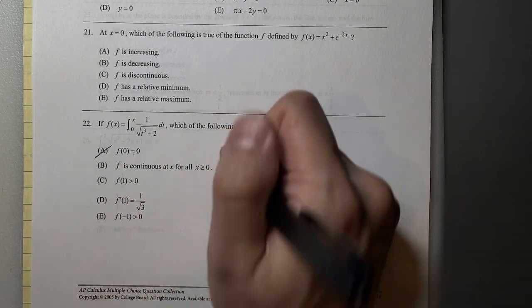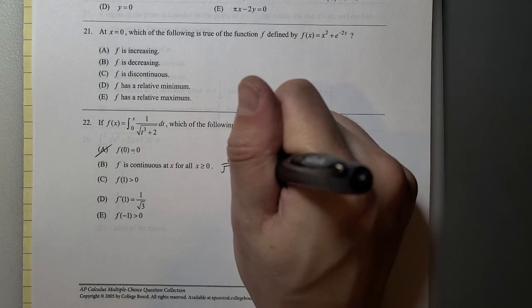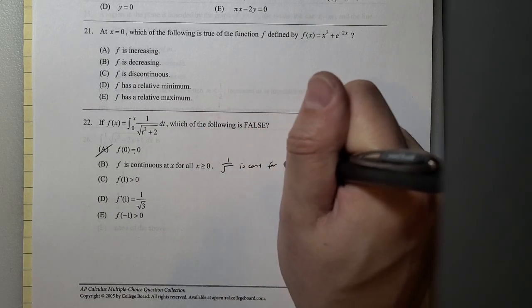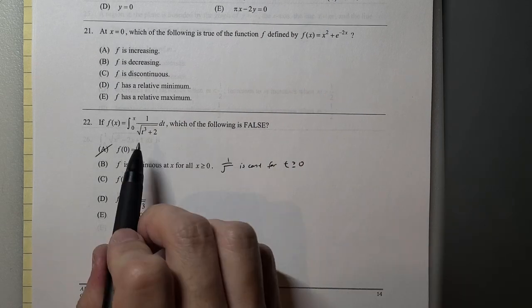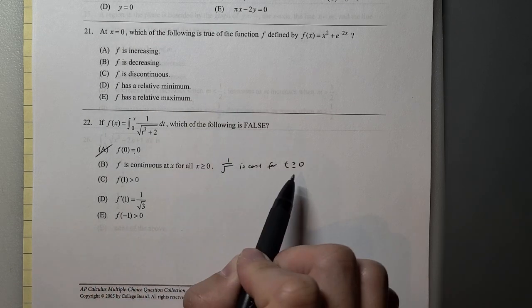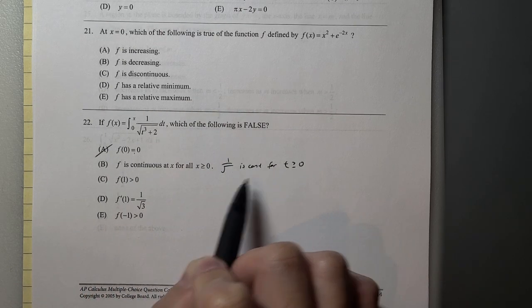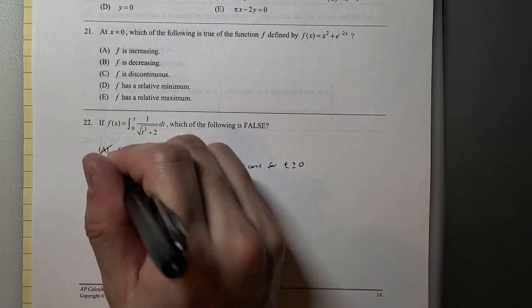Well, this guy, the 1 over square root, is continuous for t greater than or equal to 0, right? It's defined everywhere for t greater than or equal to 0. Since that's the case, then the area will exist. So f would be continuous, okay? So we eliminate that.